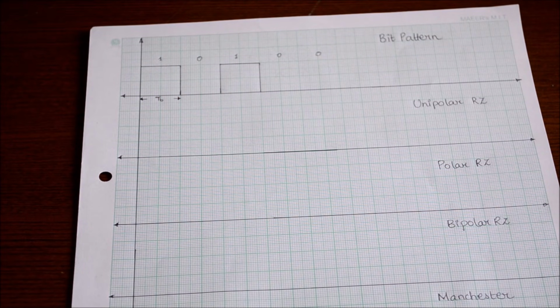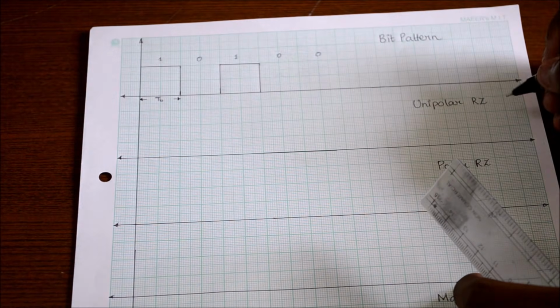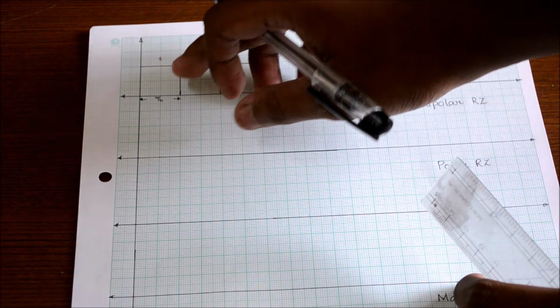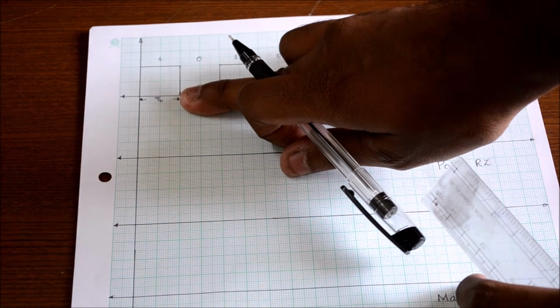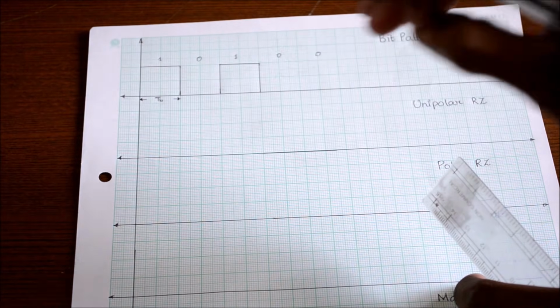Before we go on DSO, I'll show you what the unipolar return to 0 line code looks like on paper. So as we have a bit pattern of 1 here, the unipolar return to 0 will go high for only half of the bit time. If this is TB, which is the bit time, the unipolar RZ pattern will be high only for half of the bit time.